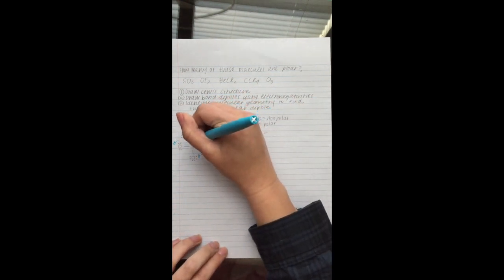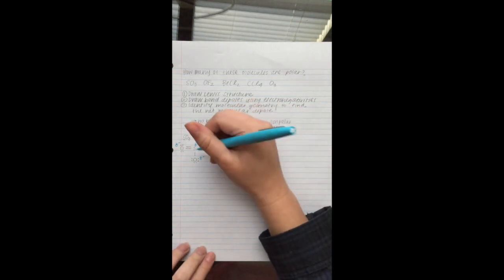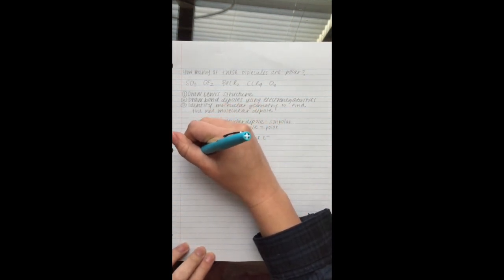And the S atom will have a partial positive charge because electrons drift to the more electronegative atom. And now we're going to draw the bond dipoles, which move in the direction of the negative.